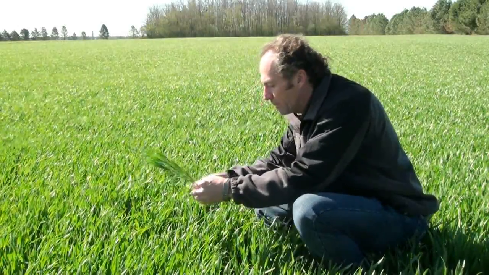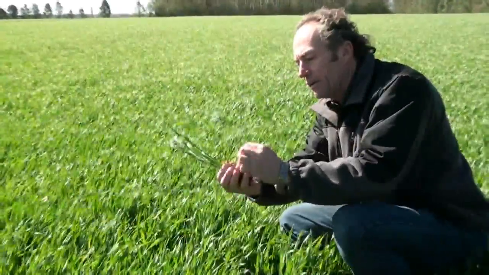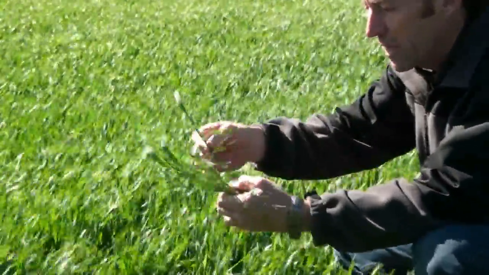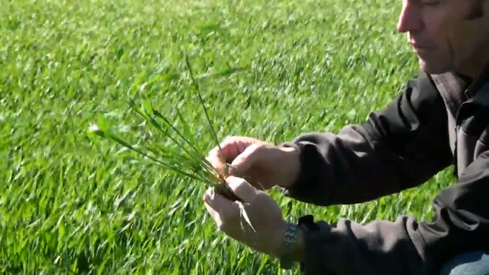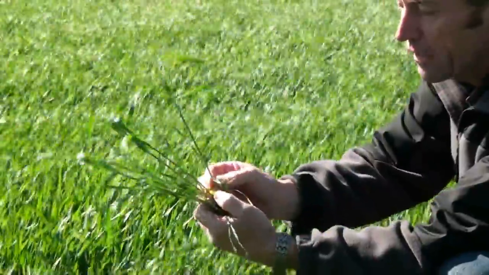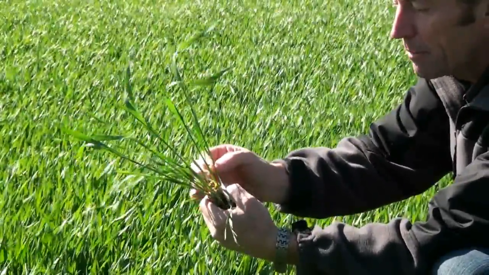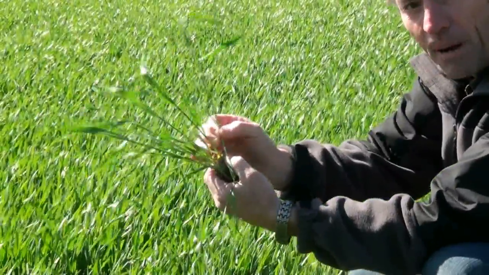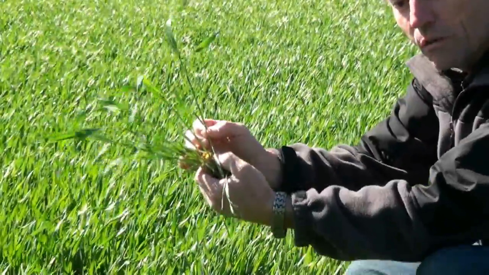And so here's a plant here that I think shows that quite nicely. It's one of the main stems, and if you look closely, you can see the bump here. But if you just feel that stem, you can feel it crush between your fingers. The stem is hollow, so you know for sure that that node has come above the ground. Then you can feel that bump in the stem. Once you feel that bump, you say, okay, that's growth stage 31.